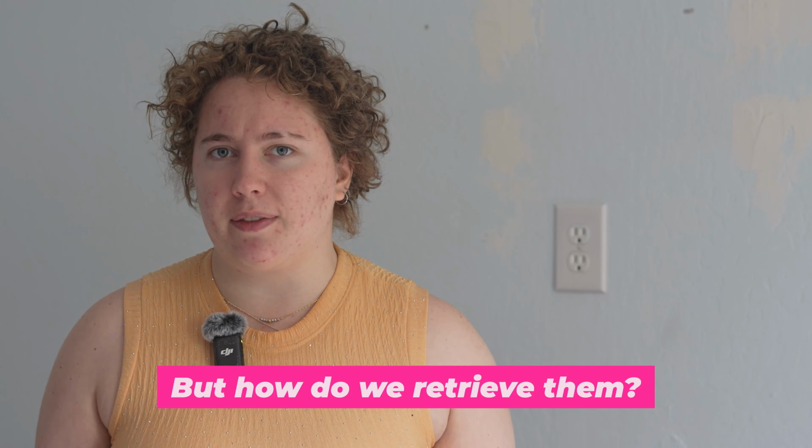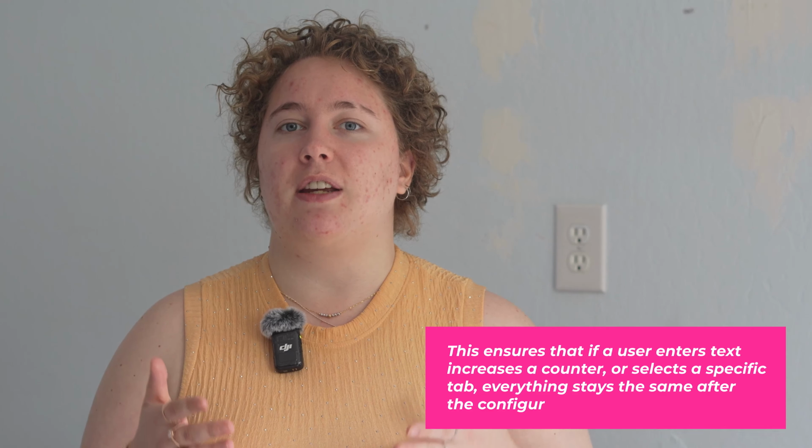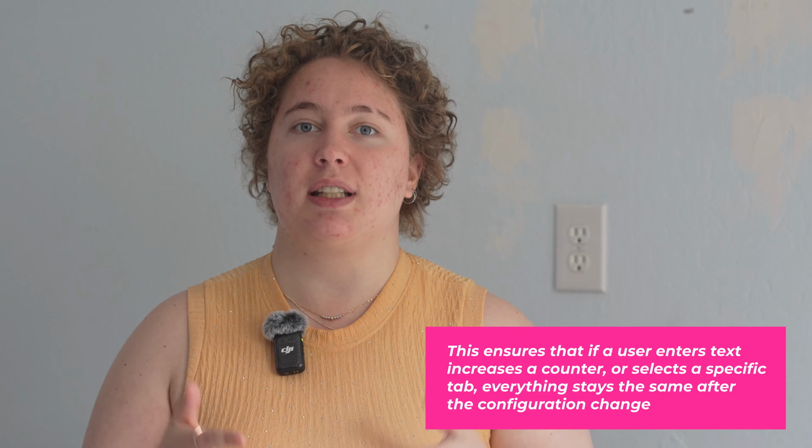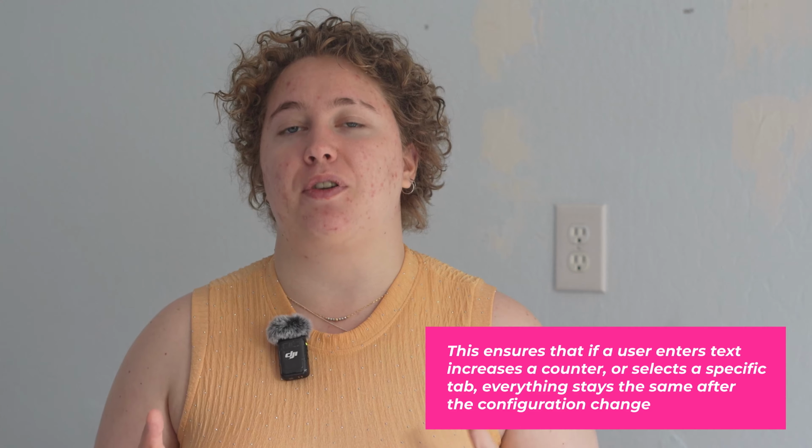But how do we retrieve them? After the system recreates the activity, we need to restore the saved data. There are two ways to do this. First, directly inside onCreate, checking if saved data exists. Second, using onRestoreInstanceState, which is called right after onCreate, when saved data is available. This method retrieves data from the bundle and restores it to variables. This ensures that if a user enters text, increases a counter, or selects a specific tab, everything stays the same after the configuration change.